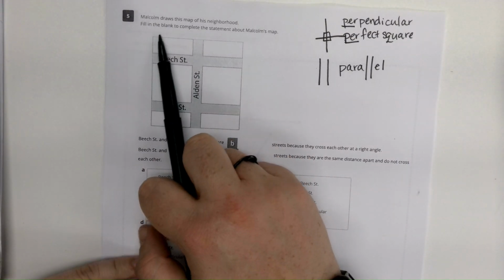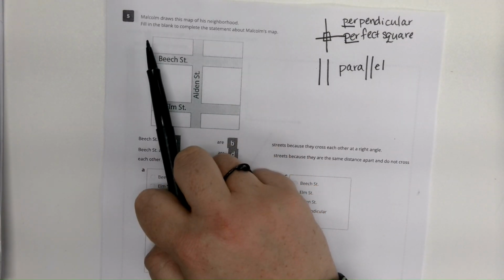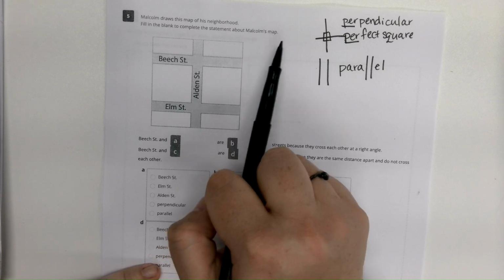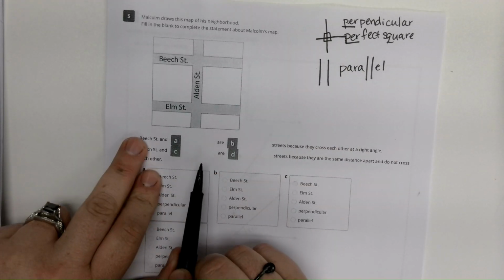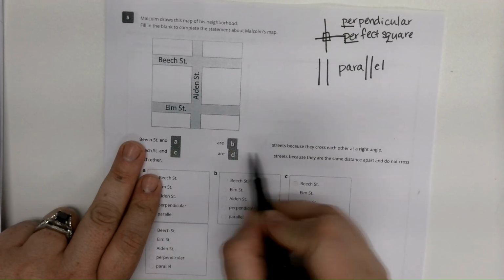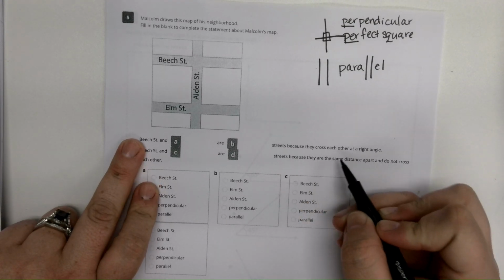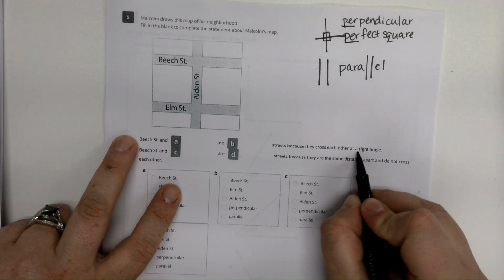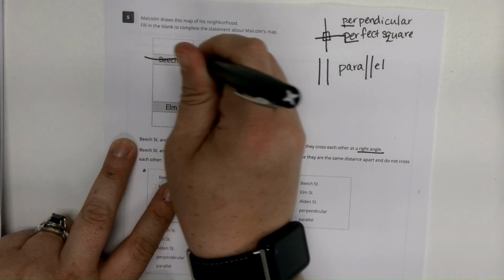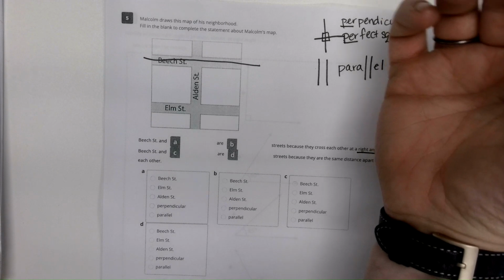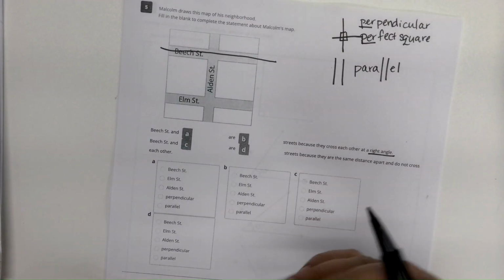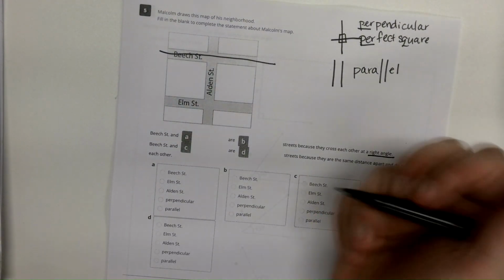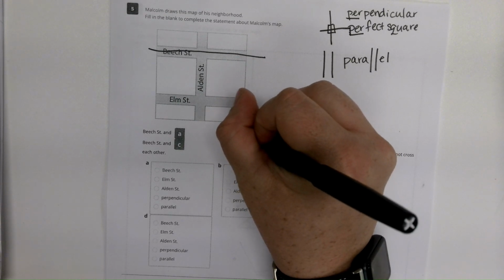Okay, Malcolm draws this map of his neighborhood. Fill in the blank to complete the statement about Malcolm's map. Beach and something are some type of street because they cross each other at a right angle. So beach and what would cross at a right angle? Well, a right angle would be perpendicular.